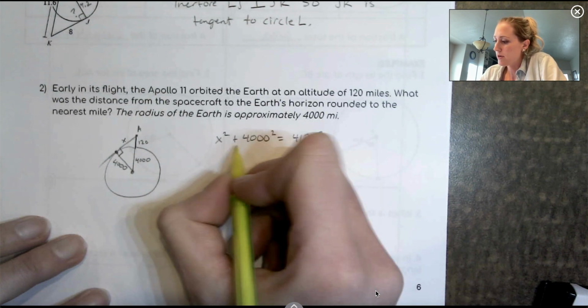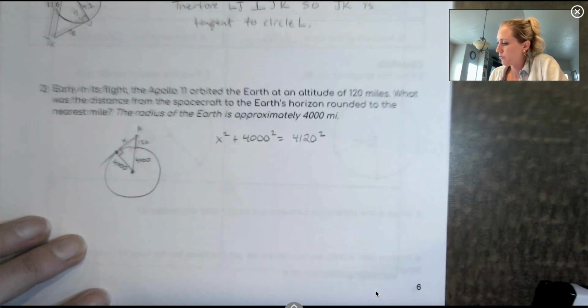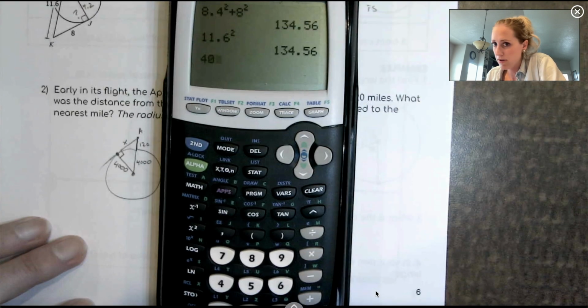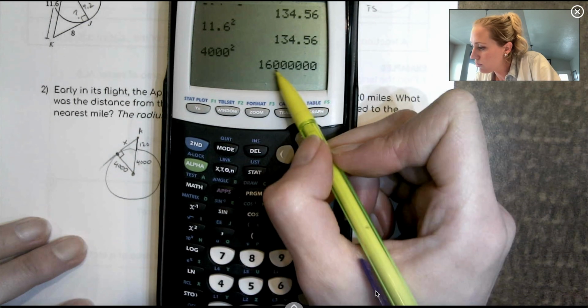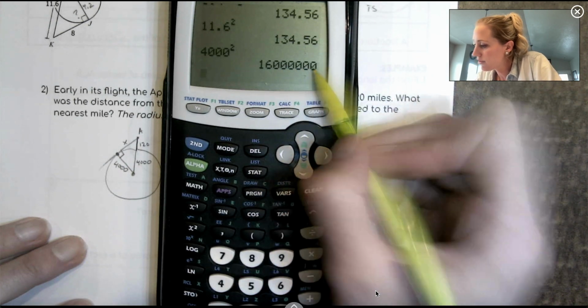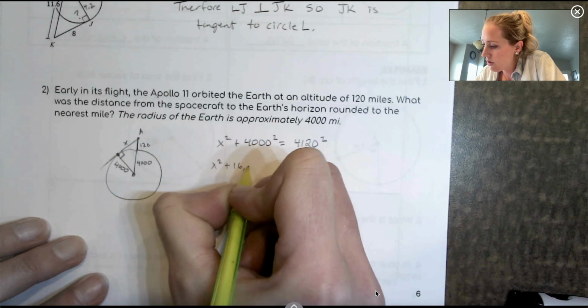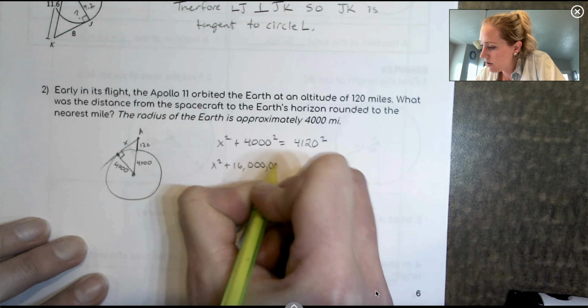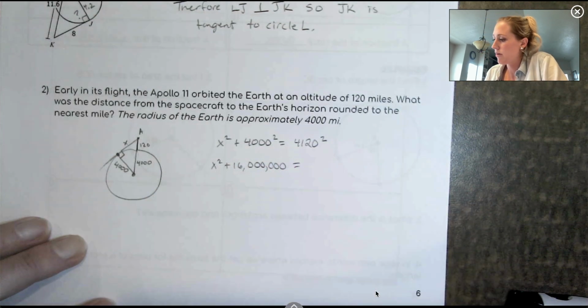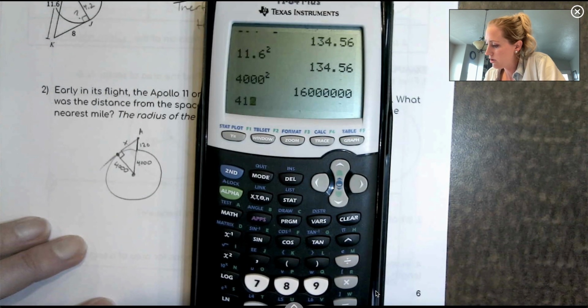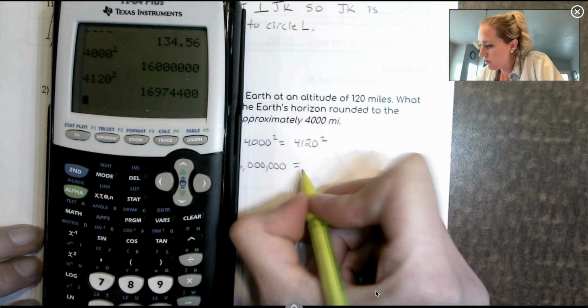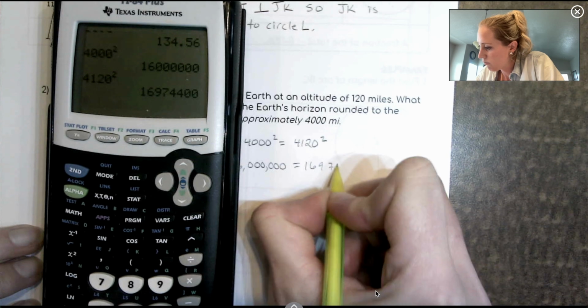Okay, so I'm going to go ahead and square those. So 4,000 squared is going to be a nice big number. It is 16 with 1, 2, 3, 4, 5, 6 zeros. Okay, and then we got 4,120 squared, which is 16,974,400.